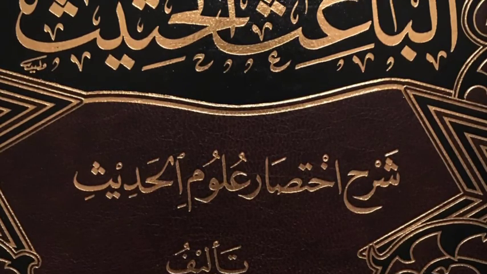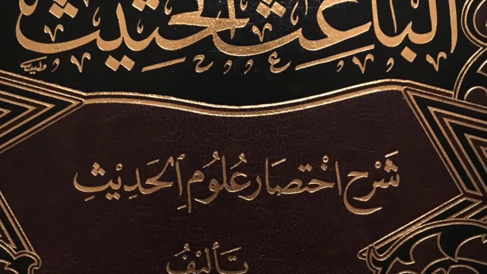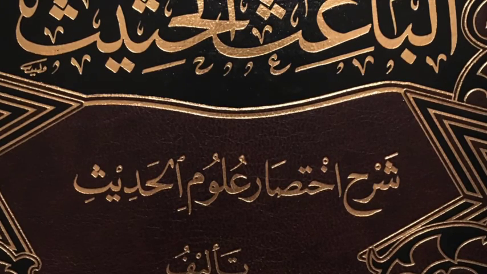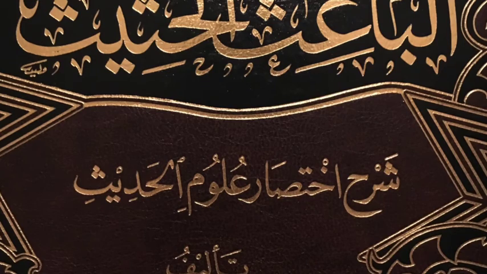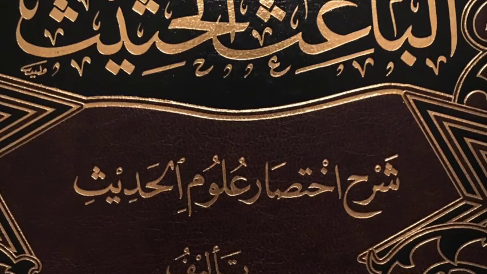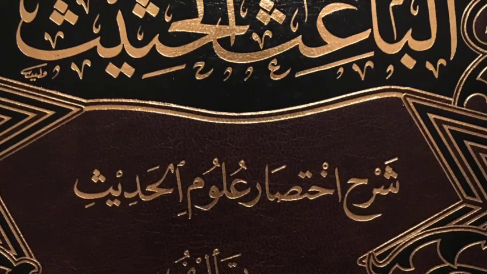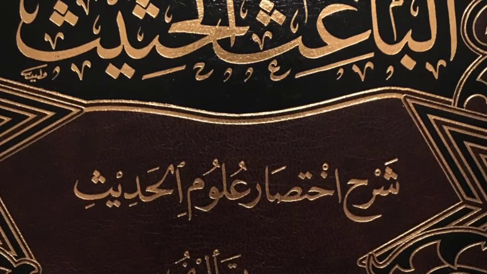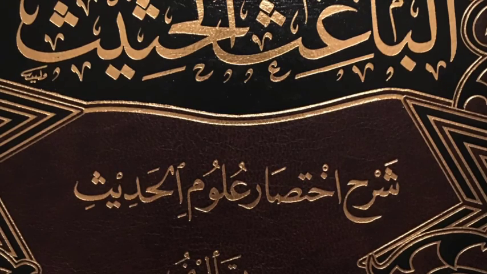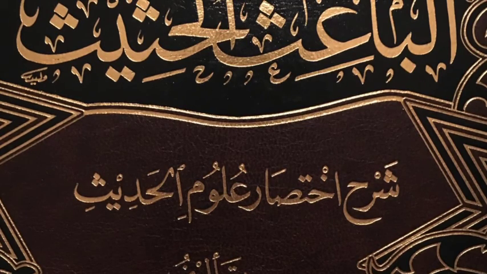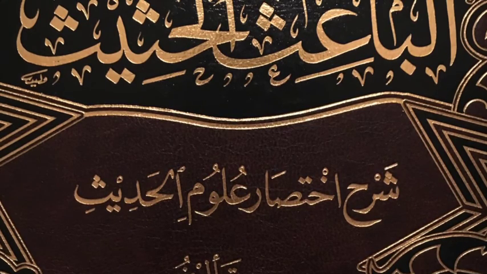Okay. Now, what if we have a number of pathways for a Hasan hadith? Then what do we call it? صحيح. It's called Sahih, but with a qualification, which is what? It'll be حسن صحيح. No, it's Sahih, but the first type of Sahih that we mentioned is Sahih lidatihi. It's authentic in itself.